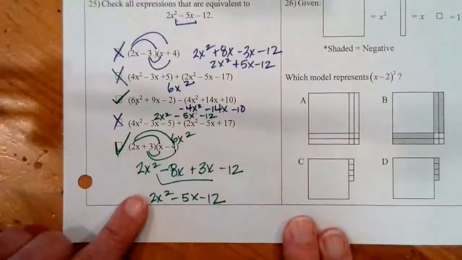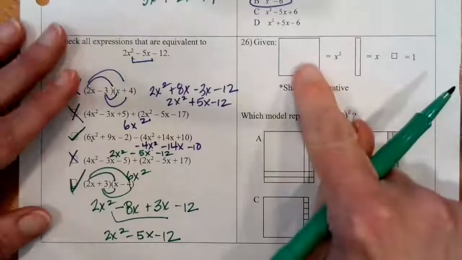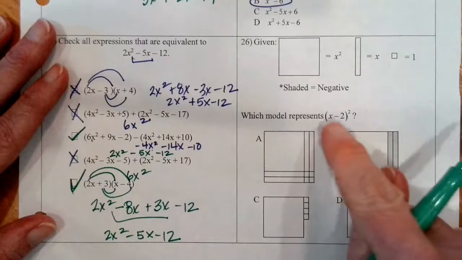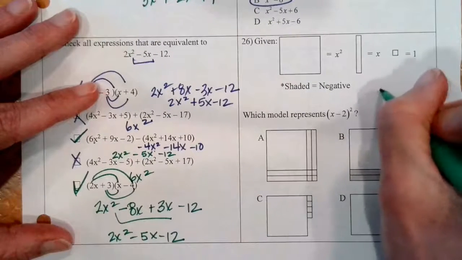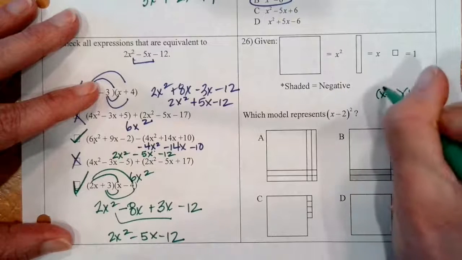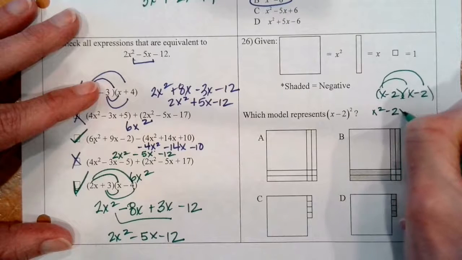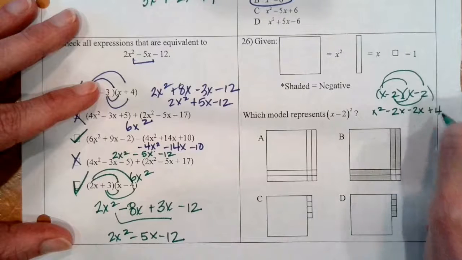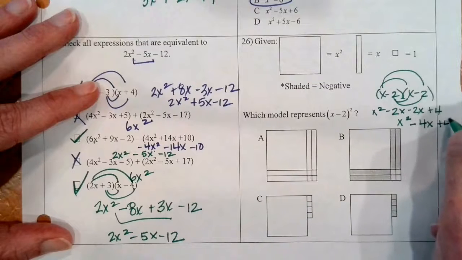Did you see that last part? There you go. Alright, let's look at 26. So I have an x squared, an x, and a 1, and it's shaded. So I want to know which model represents this. Guess what? I need to do some simplifying. So that's x minus 2 times x minus 2. Let's FOIL it. X times x, x squared. X times negative 2. Negative 2 times x. Negative 2 times negative 2, positive 4. So I have x squared minus 4x plus 4.